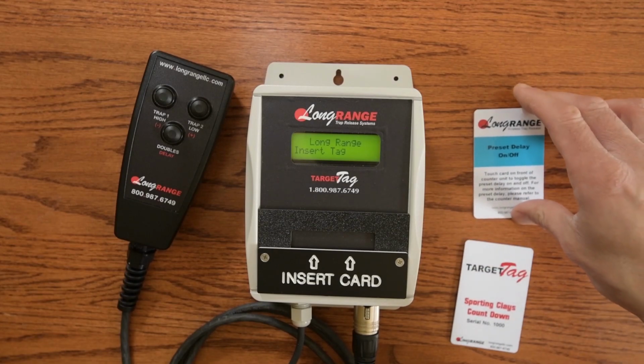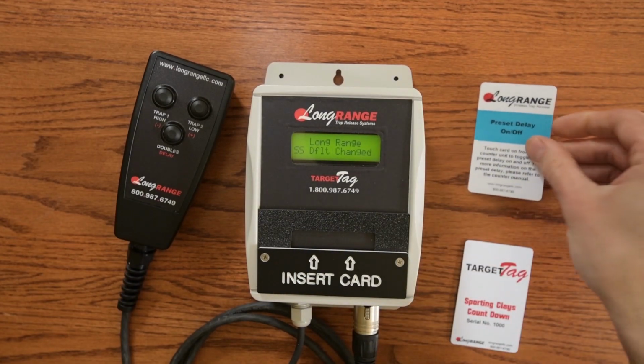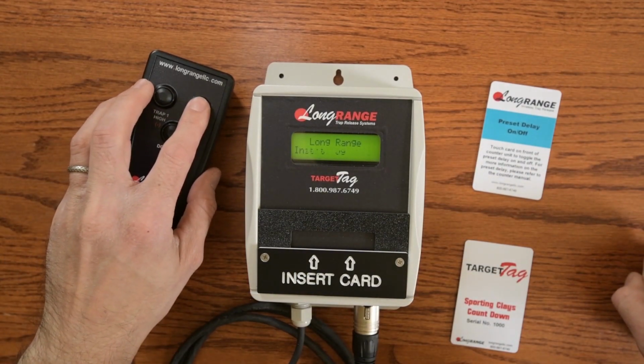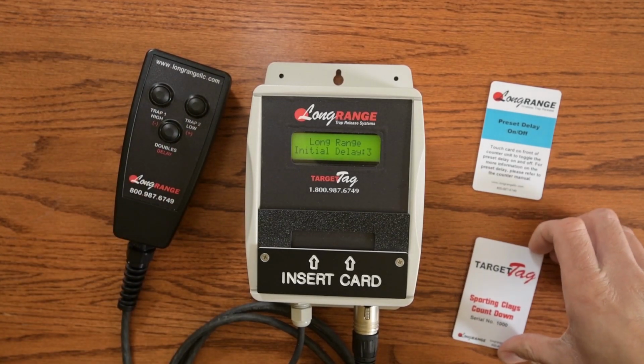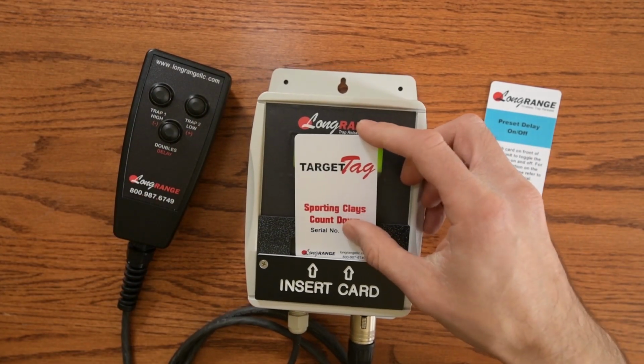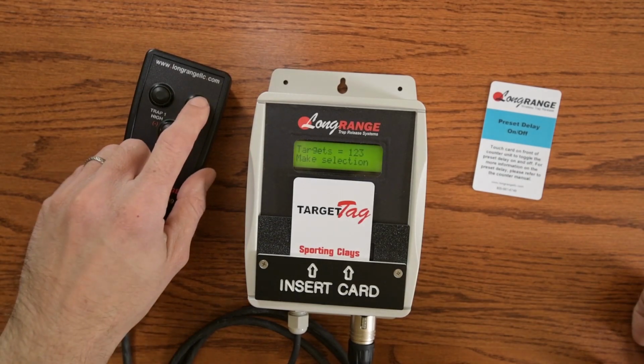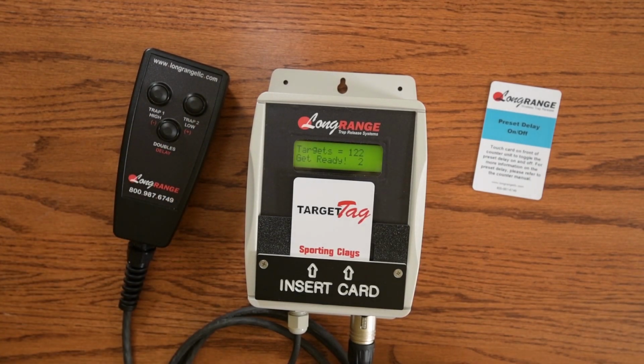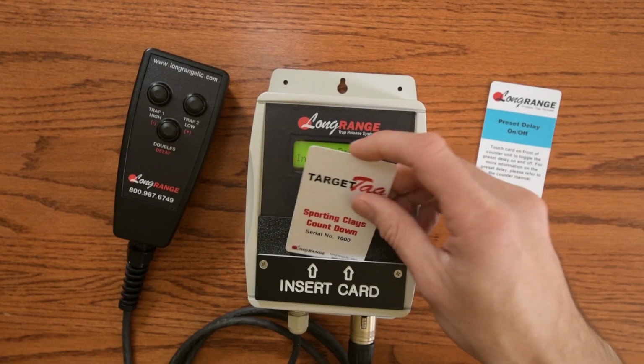Activate the preset delay mode by tapping the preset delay on-off card on the counter. Now, a 3-second delay is inputted with a single press of the Trap 2 button. Insert a customer card and request a target. Again, reset the delay to 0 by removing the card.